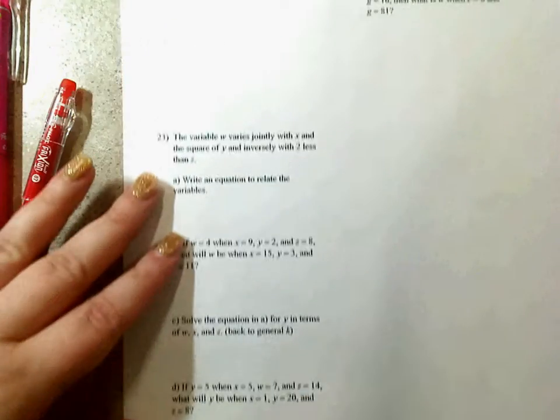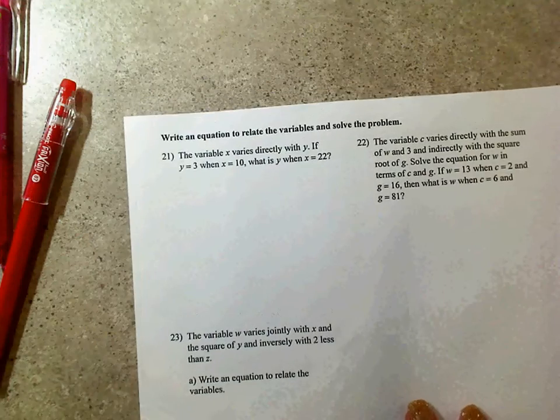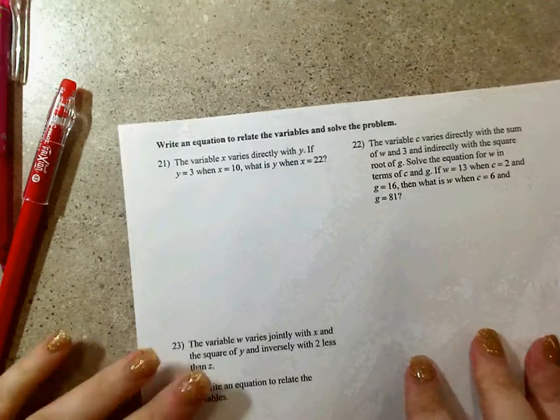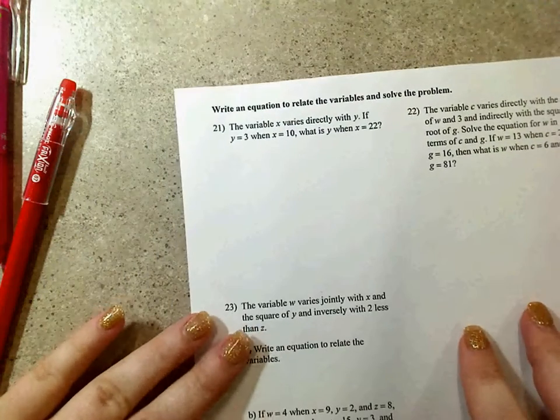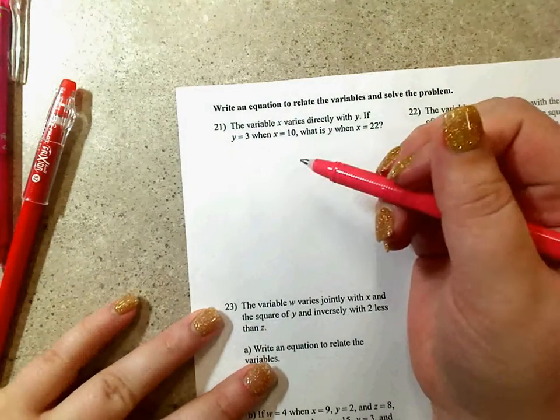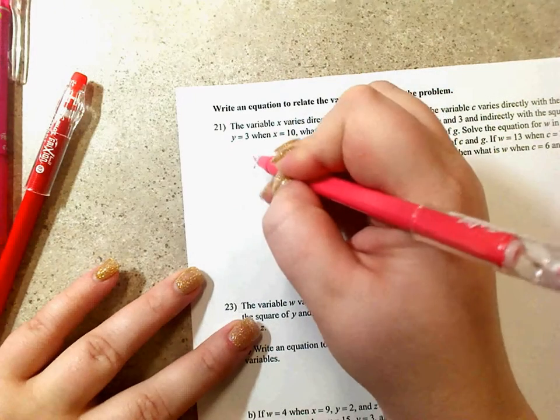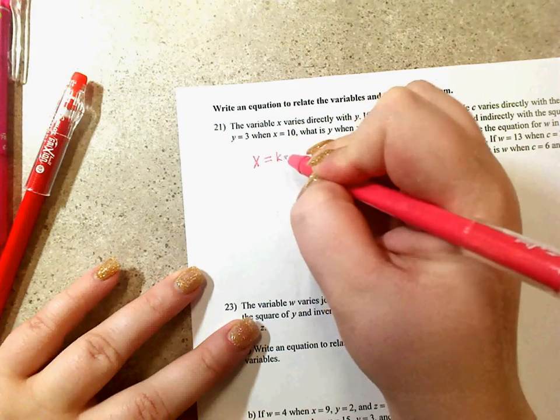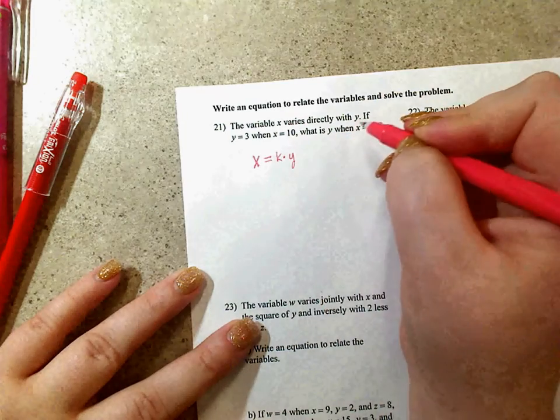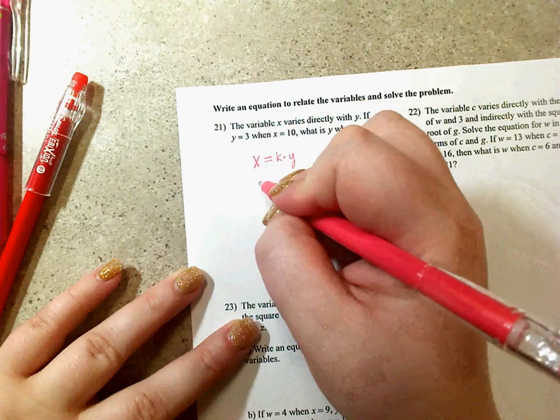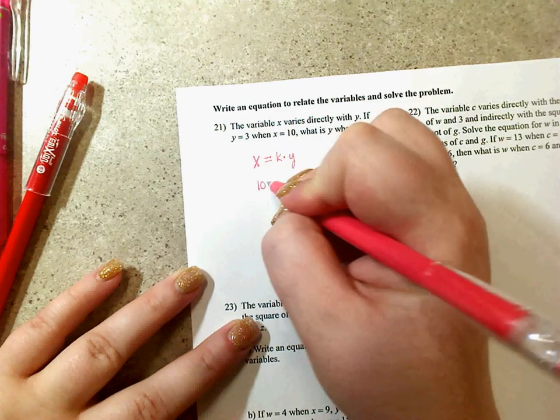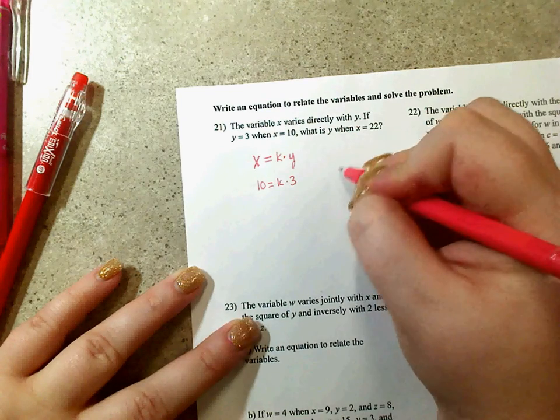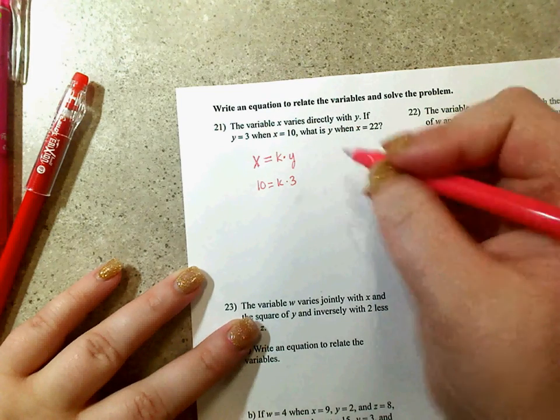The variable x varies directly with y. So what we first want to do is write the expression and then go from there. X varies directly, so direct variation means multiplication, so I've got some constant of variation times y. If y is 3 when x is 10, so 10 equals k times 3, and what is y when x equals 22? Okay, so if I solve this for k, the constant of variation, I get 10/3.